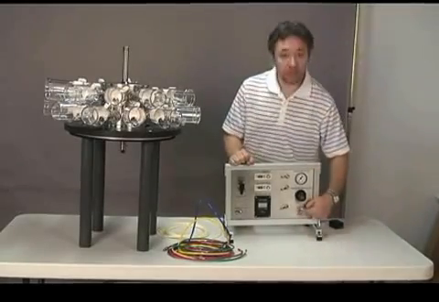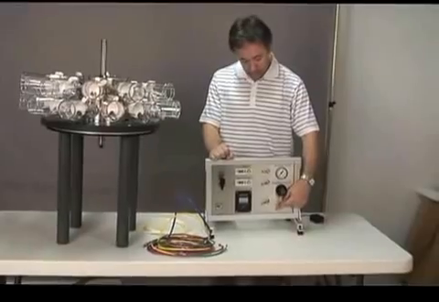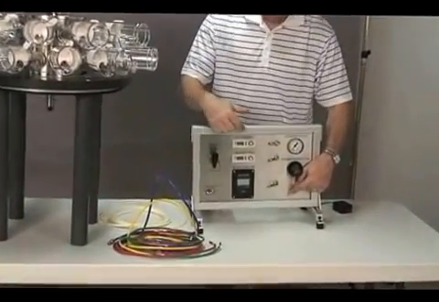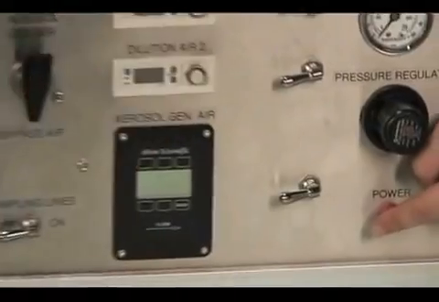And the red power switch at the other corner of the panel shuts down power to the flow meters and the mass flow controllers.